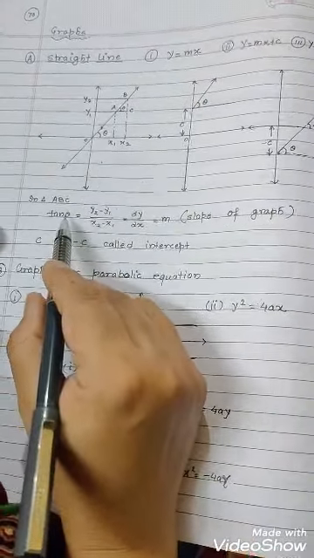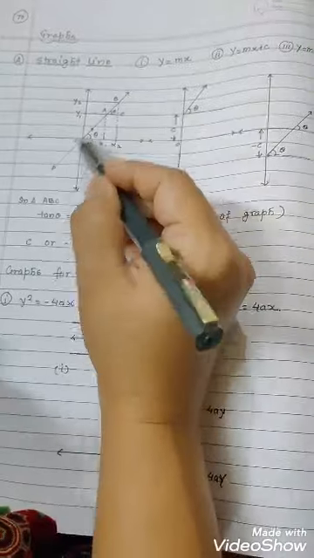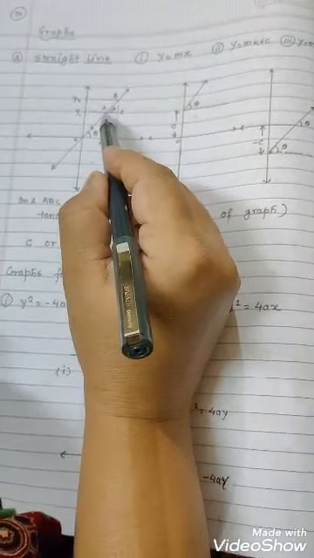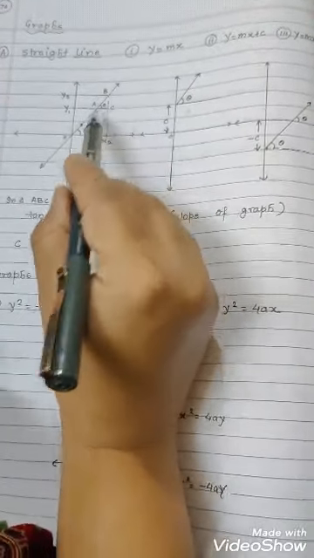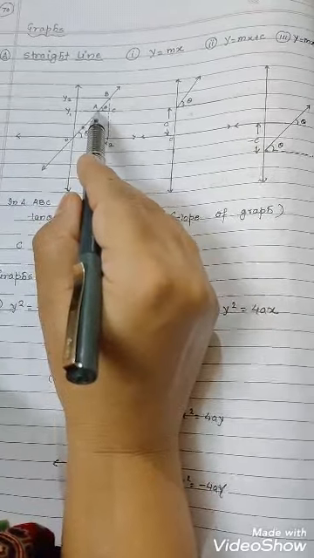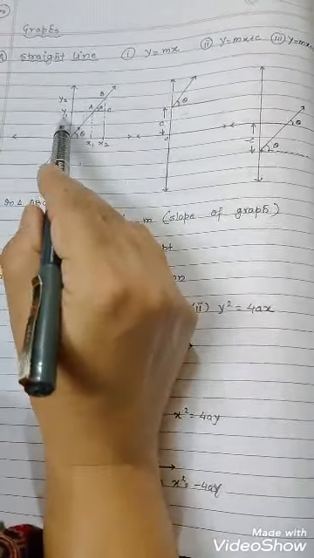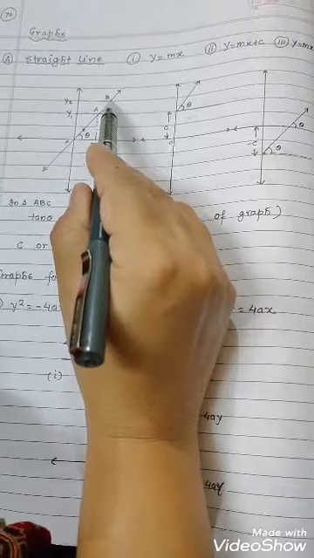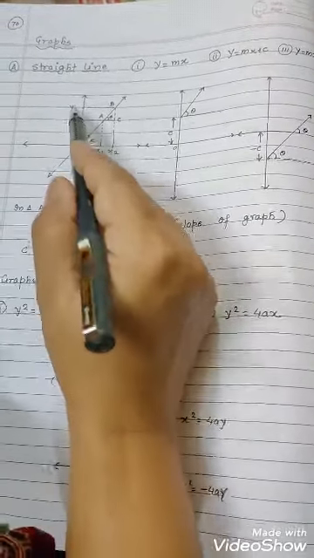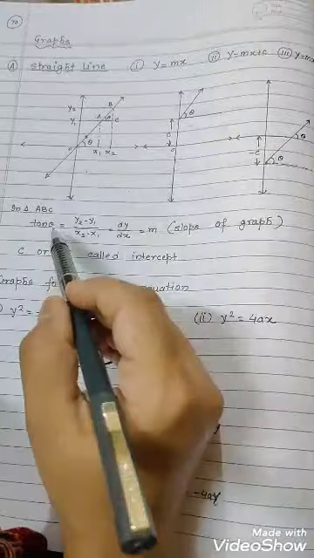For example, you can see that in this graph we have taken two points A and B. The coordinate of point A is x1 and y1, and the coordinate of point B is x2 and y2. So what is tan theta?